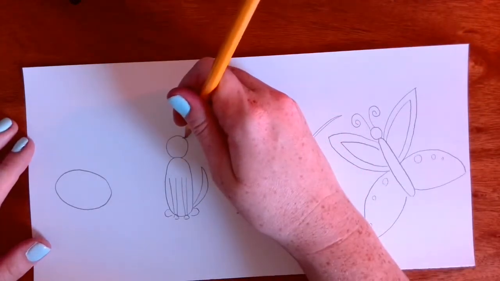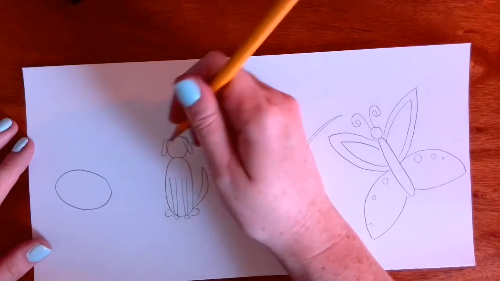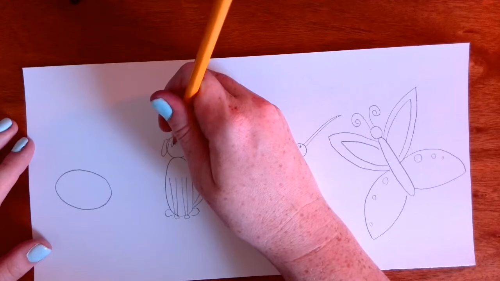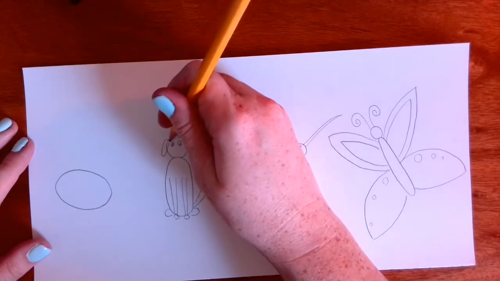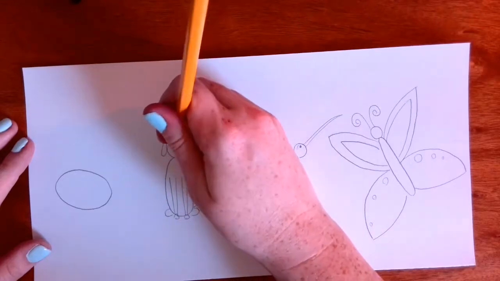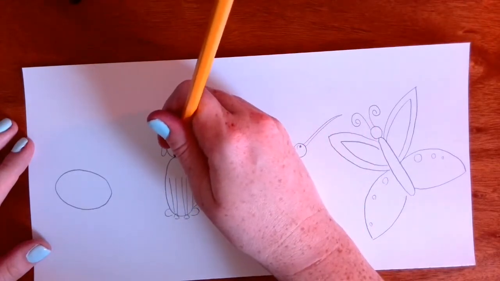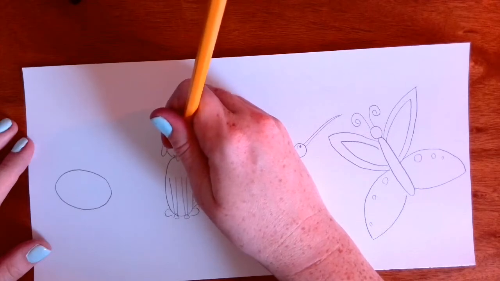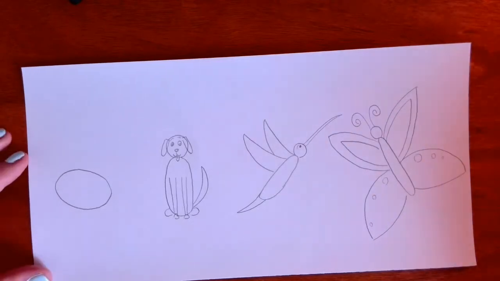I'm going to give him some floppy ears. Maybe your dog has ears that stick straight up. I'm going to give him some eyes with circles and some eyebrows. I'm going to give him a nice little oval nose, two curvy lines, and a big old tongue because that's what your dog does all day, right? So now at this point, if your dog has spots or stripes or any kind of fun things, you could totally turn this into your dog.